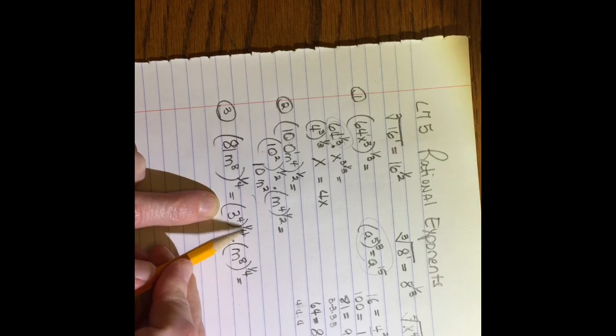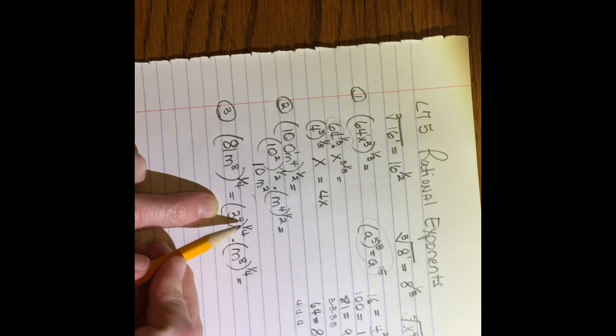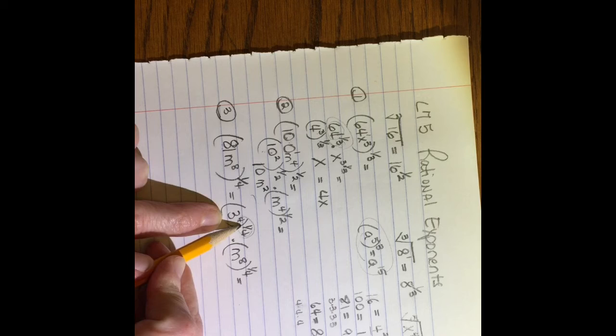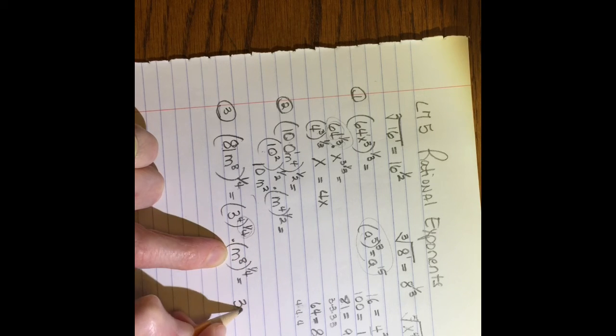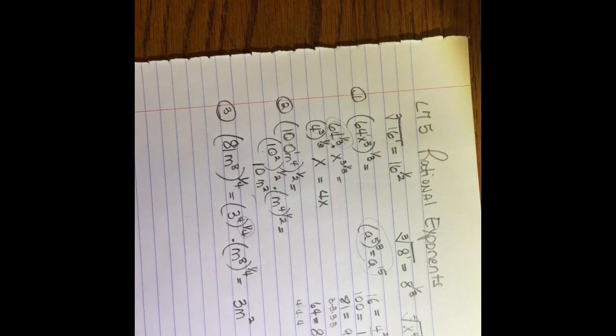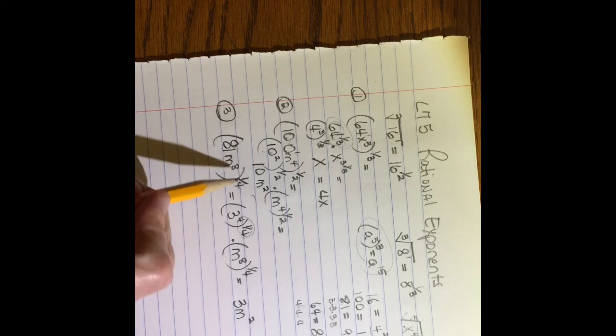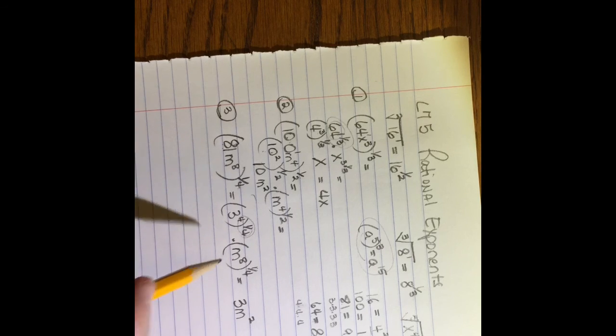So the 4th root of 3 to the 4th, that's what it's really saying. 4 times 1/4 is 1, so I have 3 here. And 8 times 1/4 is 2. So I have 3m squared, taking the 4th root of each one of those. And they really want you to leave them as exponents, because there's more things you can do with them as exponents than radicals. You'll see those more in a college algebra or pre-cal class.